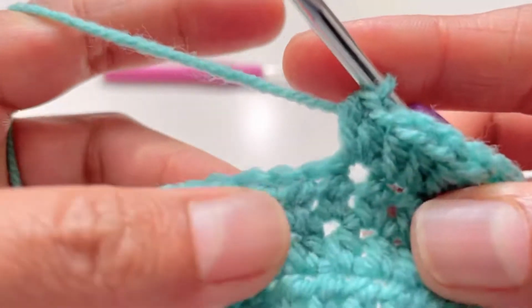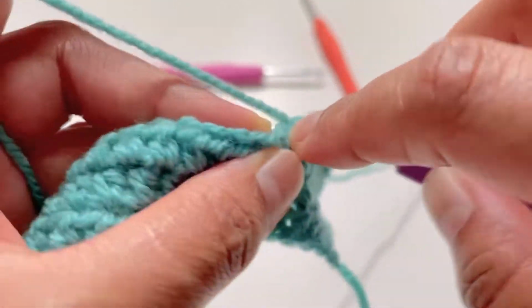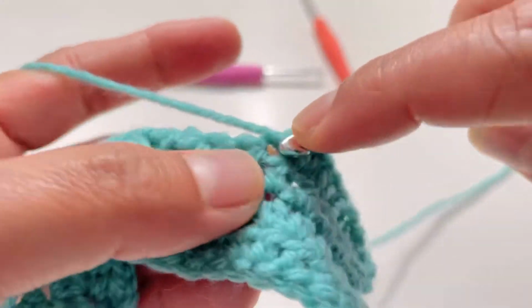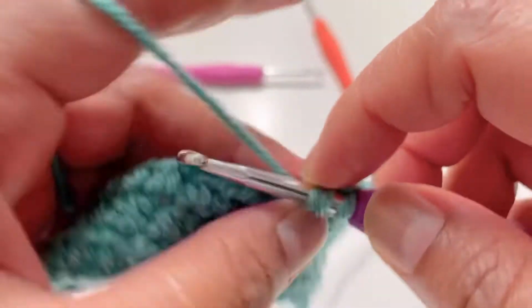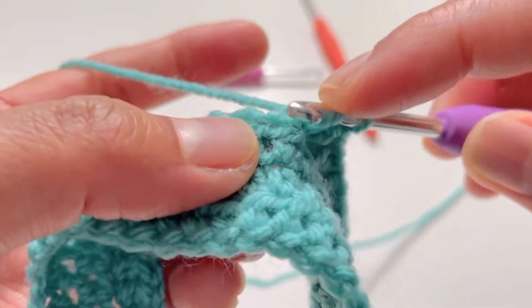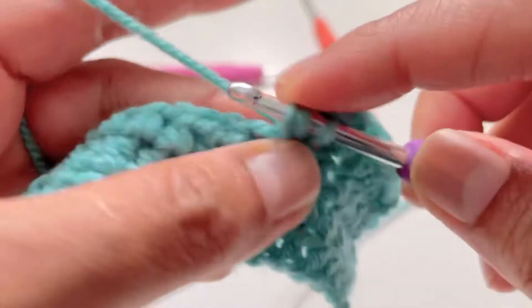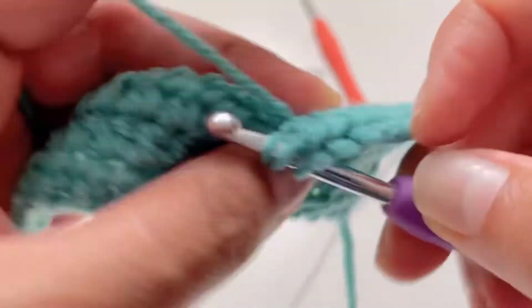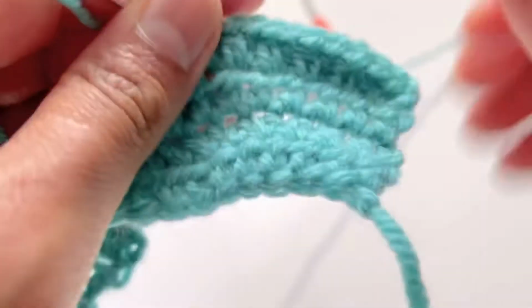It's totally up to you how much you want to expand your project, how much you don't want to. So it's actually depending on your size, your requirements. Here I'm putting 2 stitches into each stitch from the previous row, so you will understand how bigger the project is.